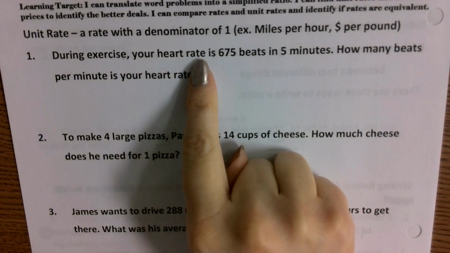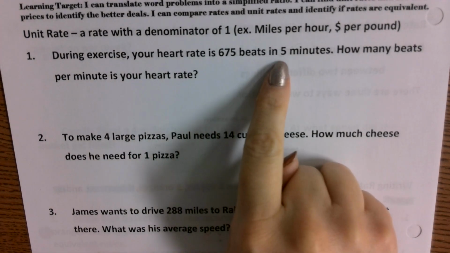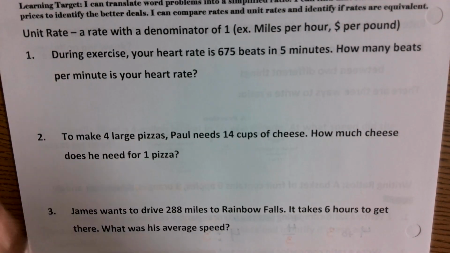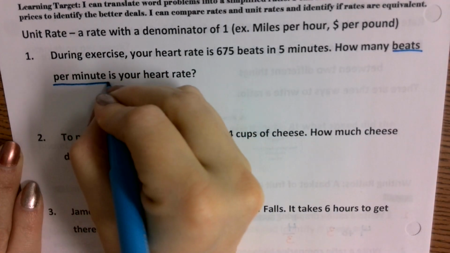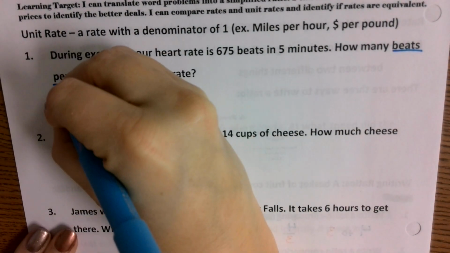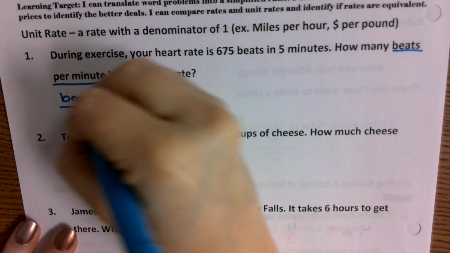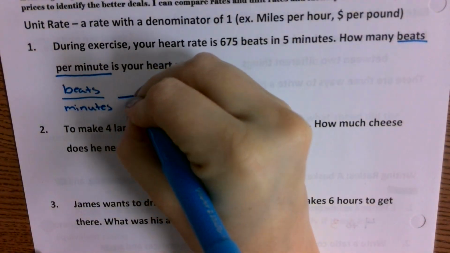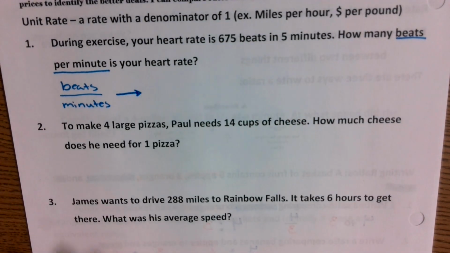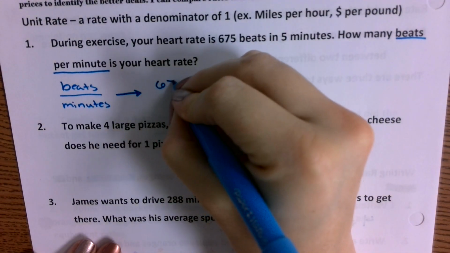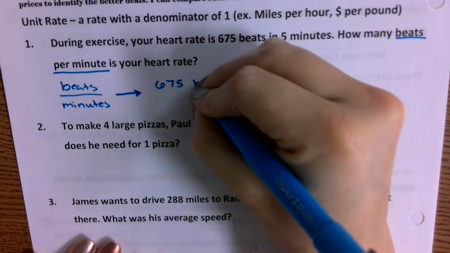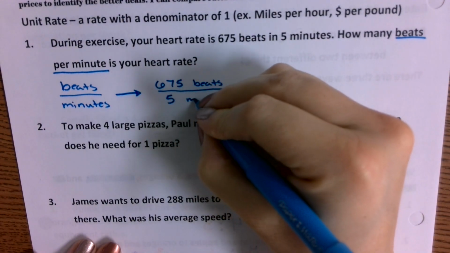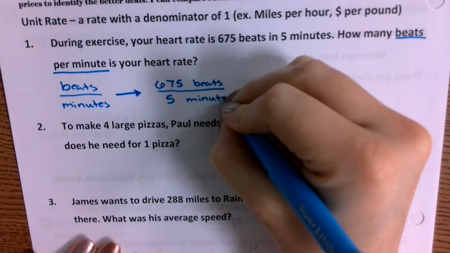So during exercise, your heart rate is 675 beats in 5 minutes. We want to know how many beats per minute is your heart rate. So we're setting it up as beats per minute. That means beats is going to go on the top, minutes is going to go on the bottom. How many beats do we have in the problem? 675. How many minutes? 5 minutes. Okay, we had 675 over 5.